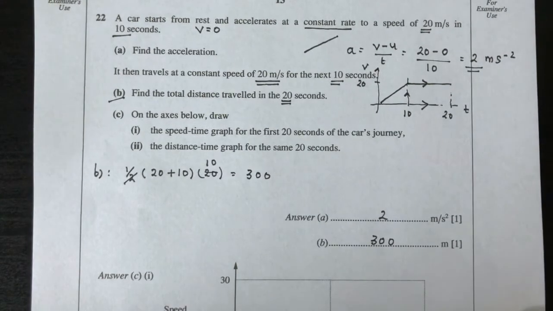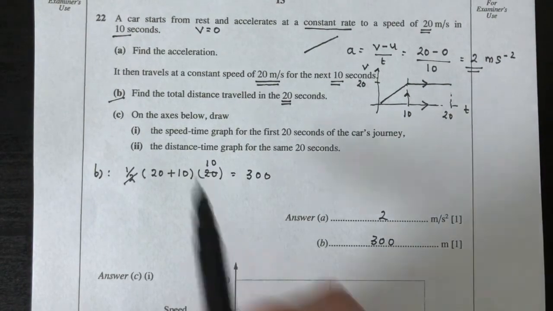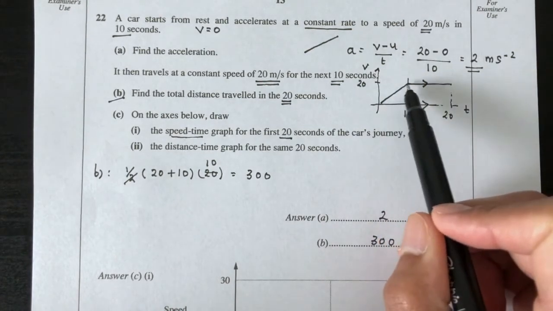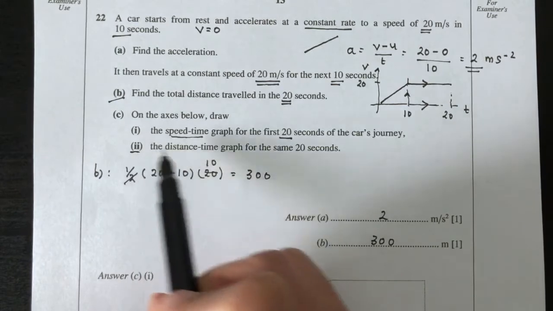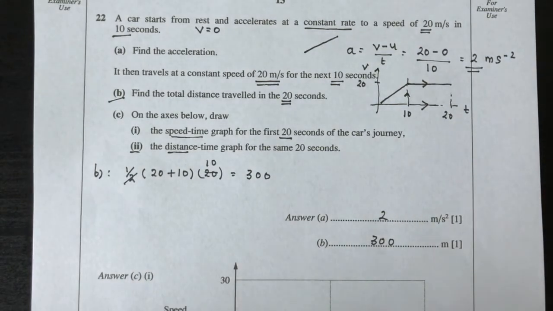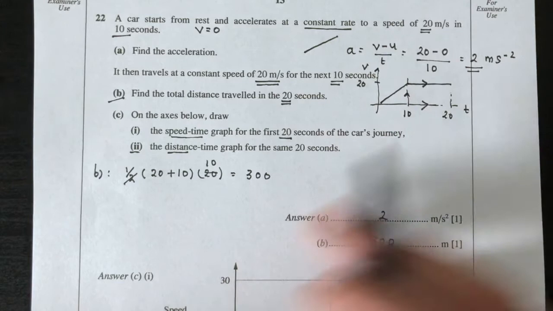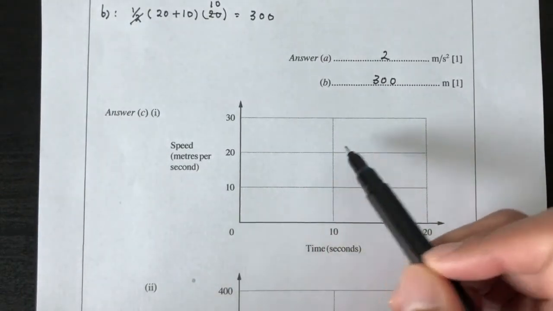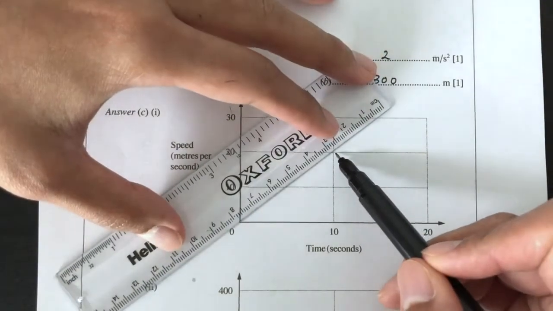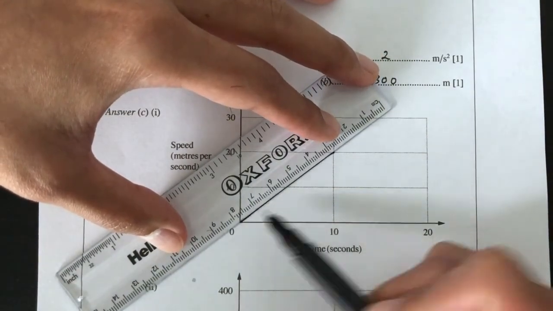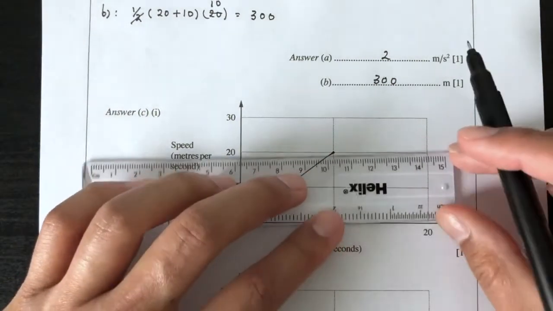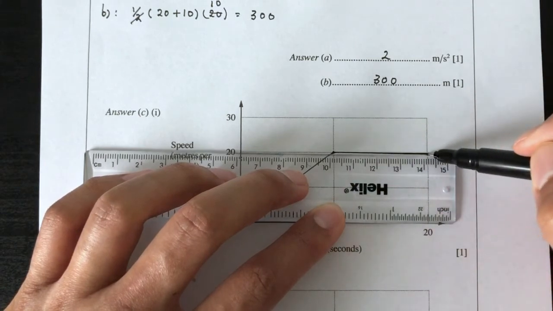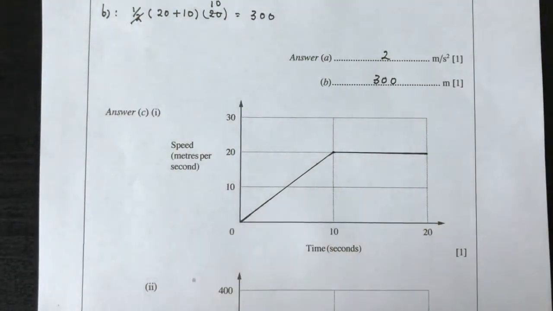Now for part C, on the axis below, we have to draw the speed time graph for the first 20 seconds. Oh, so this is the same as this. As you can see, it should be like that. And then part 2, the distance time graph for the same 20 seconds. So one by one, the first one is pretty easy. We have done this already. So we know that from 0 to 10, it accelerates in a straight line, at a constant acceleration, to the value of 20. And then for the rest, it continued at the same speed for the next 10 seconds. So it has to be a horizontal straight line. So that will be the first one.